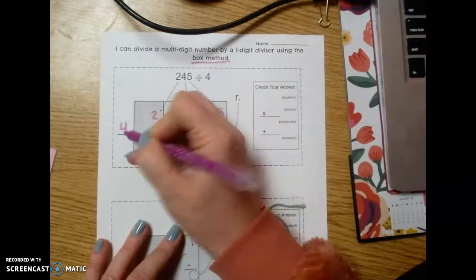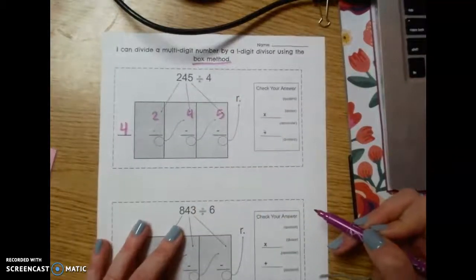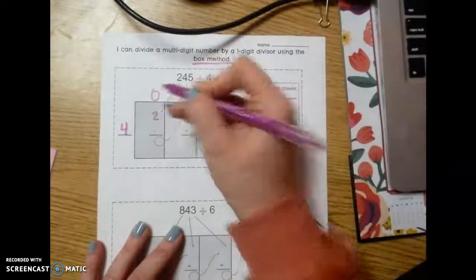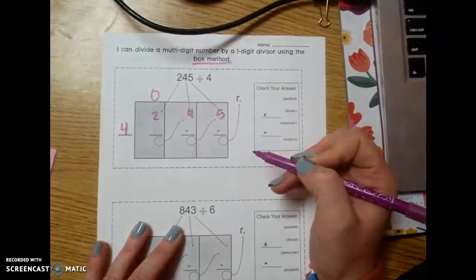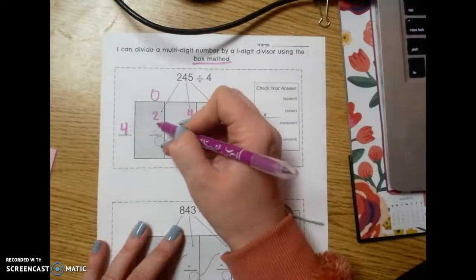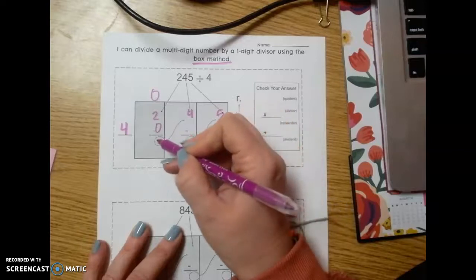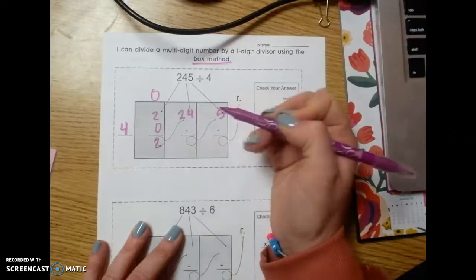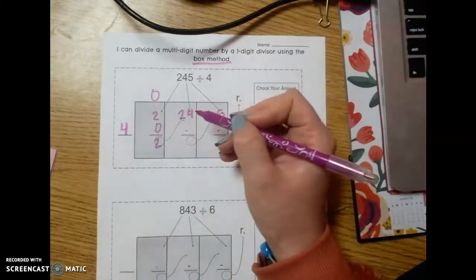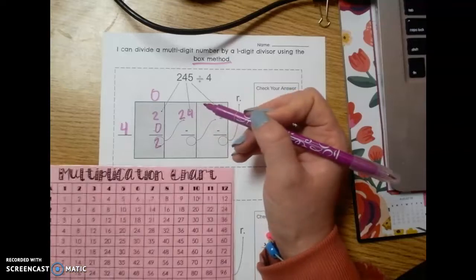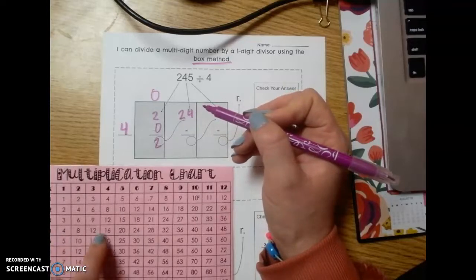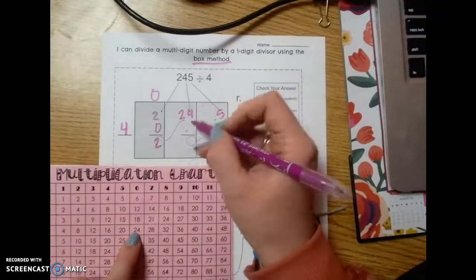245 divided by 4. 4 goes into 2 0 times. 4 times 0 is 0. Then you're going to subtract. 2 minus 0 is 2. Then you have to bring this over. Now, 4 goes into 24. If you need a chart, you can look. 4 goes into 24 6 times.